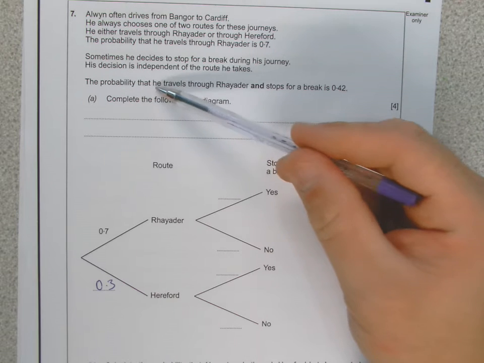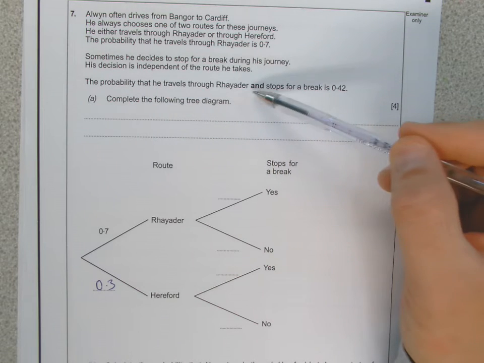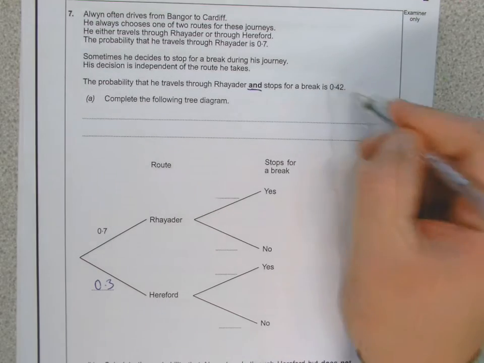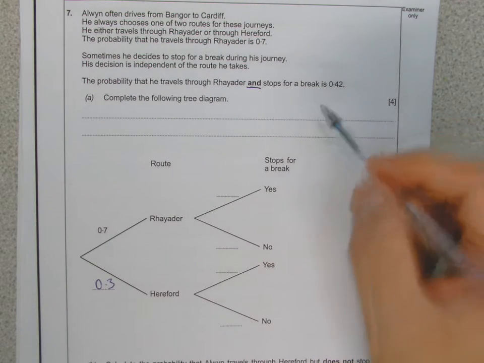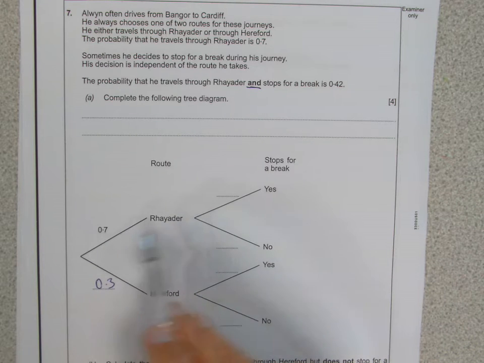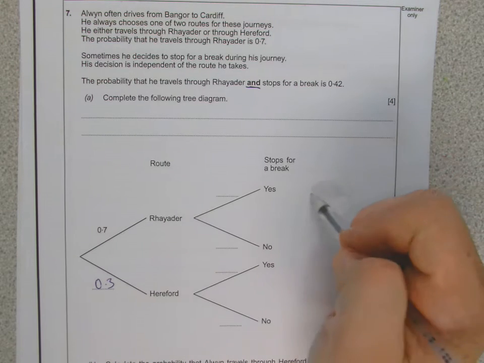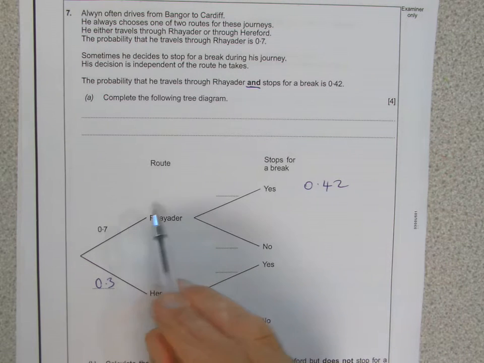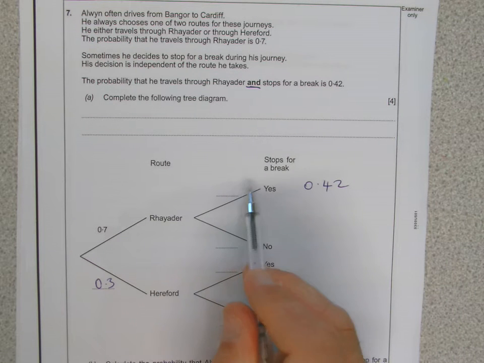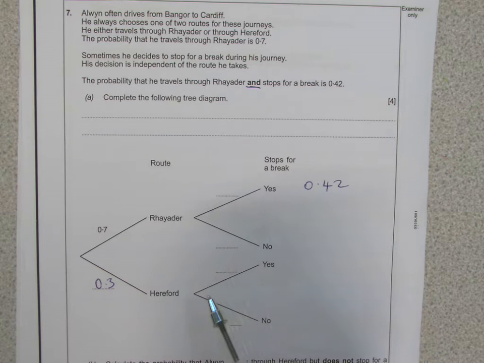Now this bit's key here. The probability that he travels through Rhyadr and stops for a break is 0.42. So they've actually given us the probability of these two occurring going along this possible branch here. Okay, that's what they've given us there. 0.7 Rhyadr and then stopping for a break as well, and it comes to 0.42.